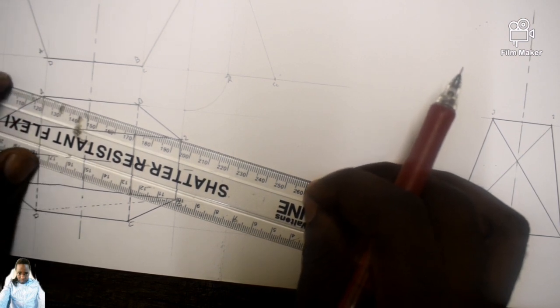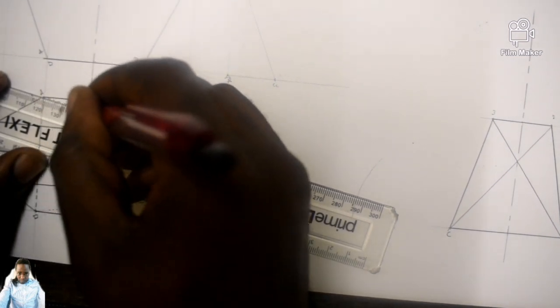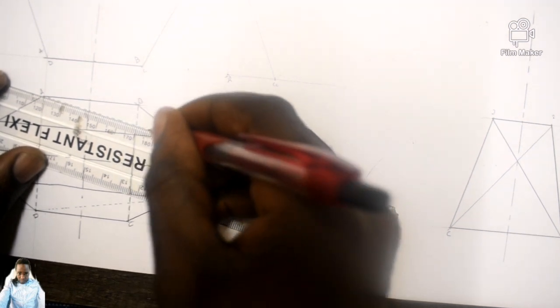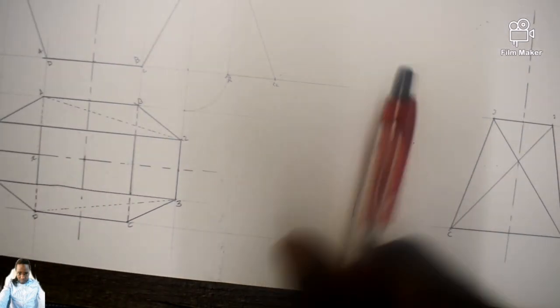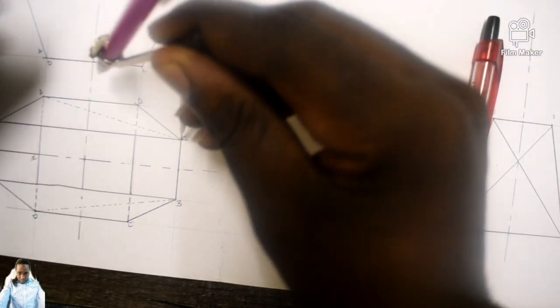So you take your drawing compass, put it at 2, further extend it to point A, which is this one.